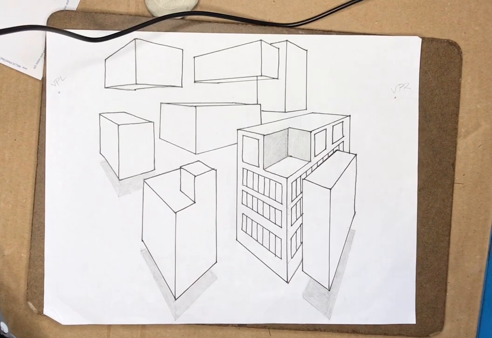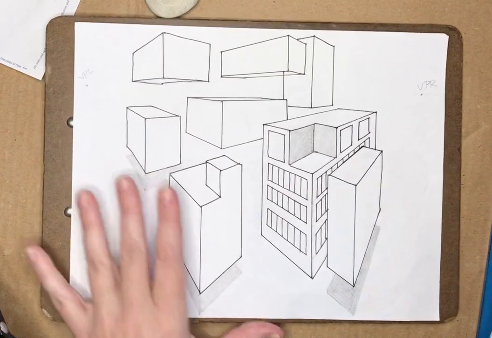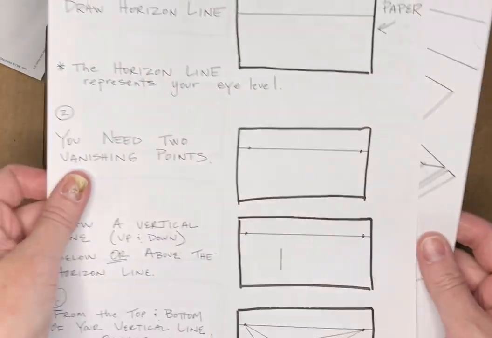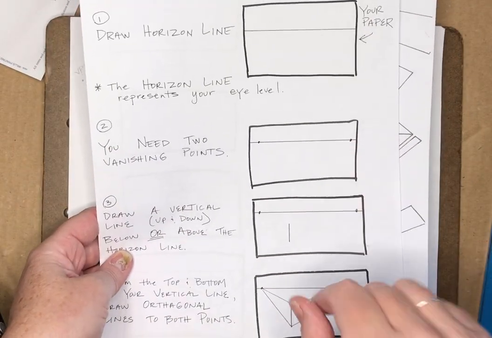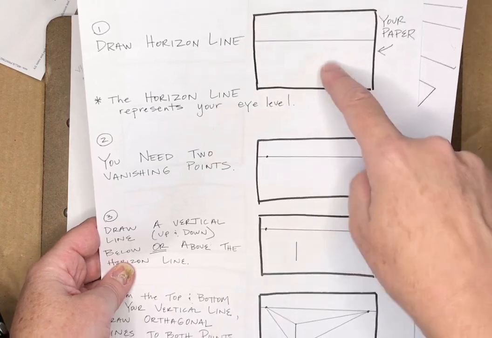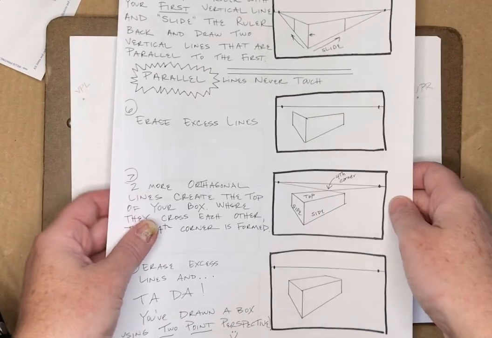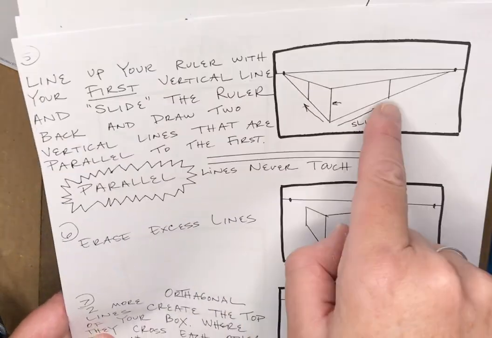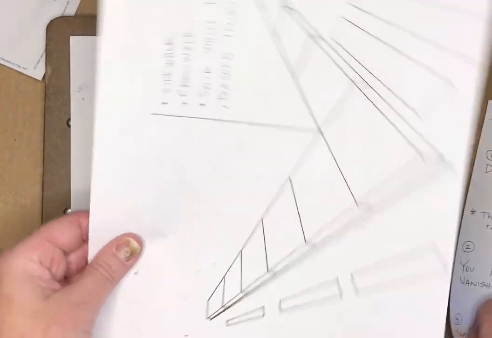Everybody, so this is, I guess, part 3 of the 2-point perspective. I wanted to point out that I did put some handouts on Google Classroom and on Instagram that do a little step-by-step of how to do 2-point. Of course, the back side you can't flip over, but both copies are on there. And just a little step-by-step of where to draw your lines to. This would represent your piece of paper.